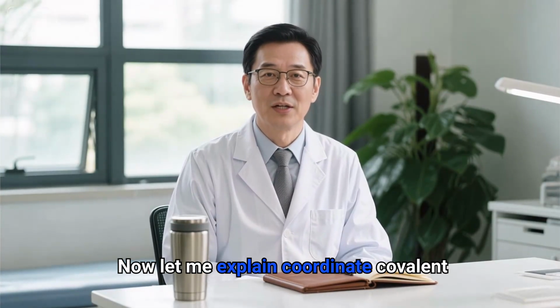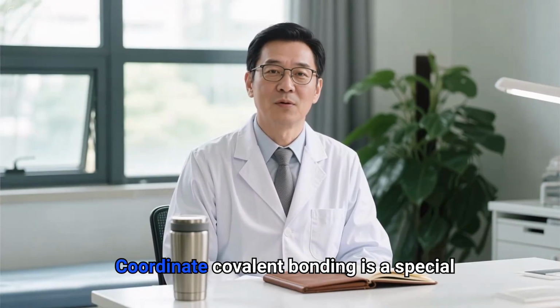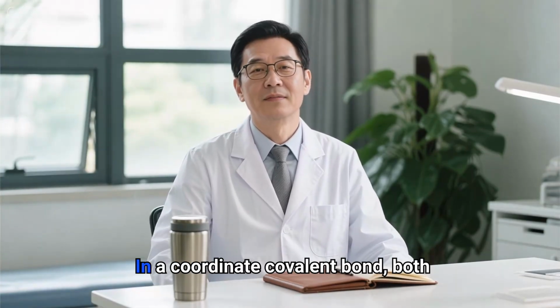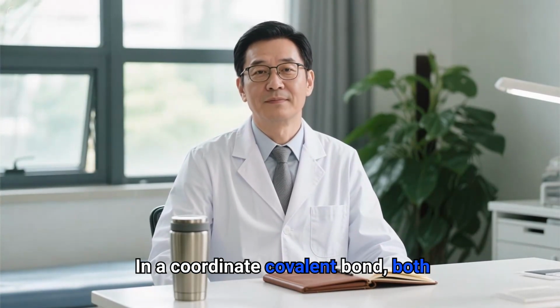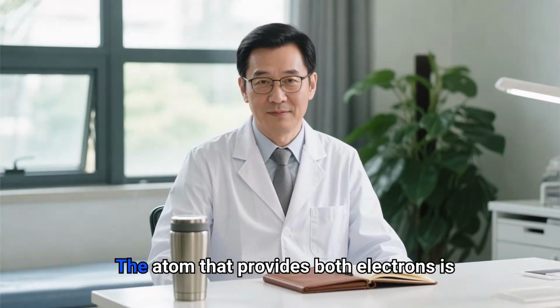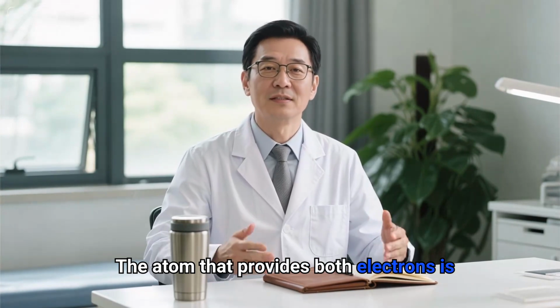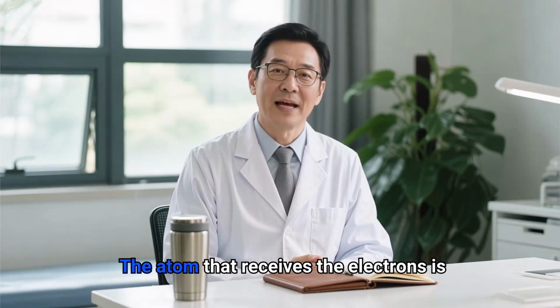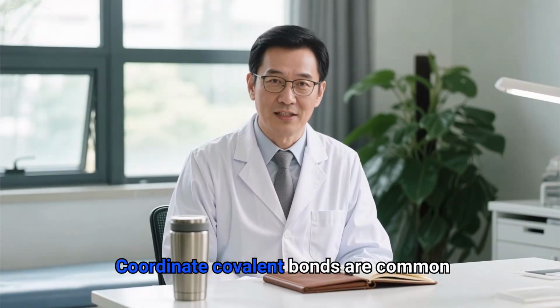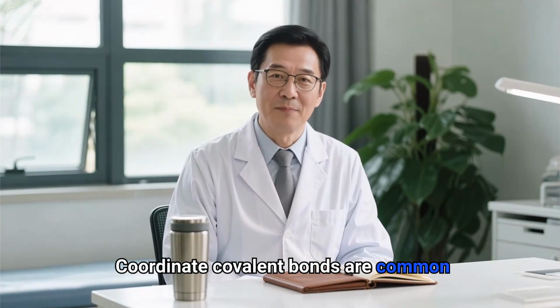Now let me explain coordinate covalent bonding. Coordinate covalent bonding is a special type of covalent bonding. In a coordinate covalent bond, both electrons in the shared pair come from the same atom. The atom that provides both electrons is called the donor. The atom that receives the electrons is called the acceptor. Coordinate covalent bonds are common in complex ions.